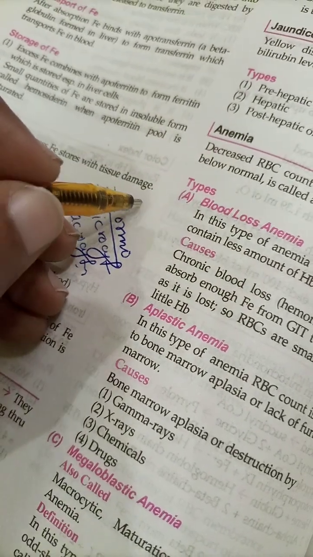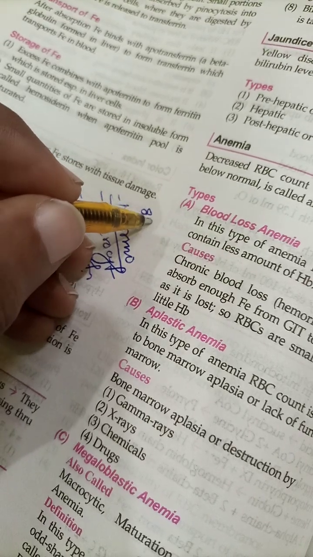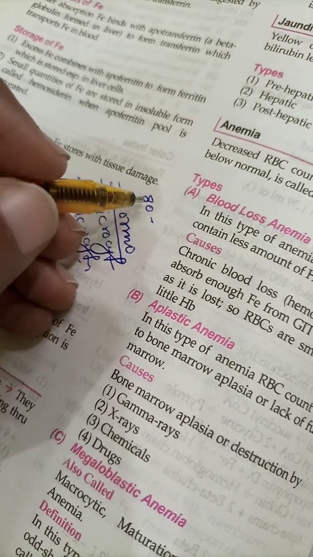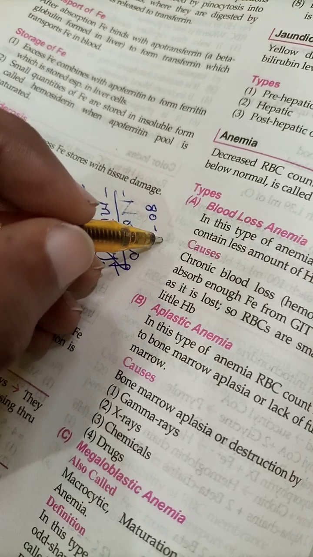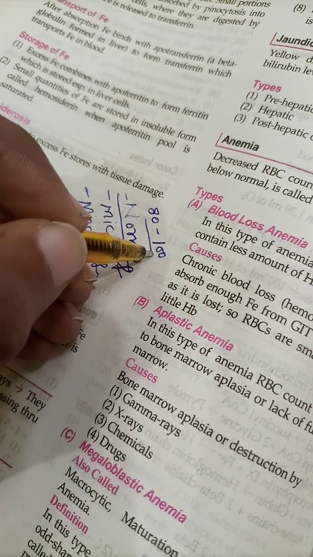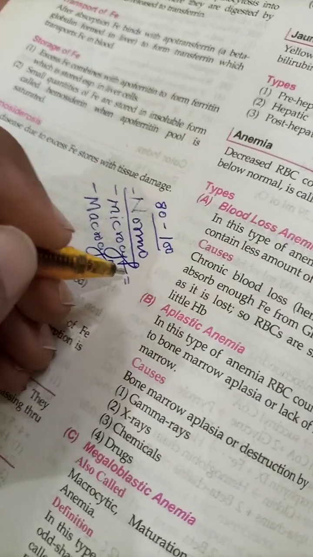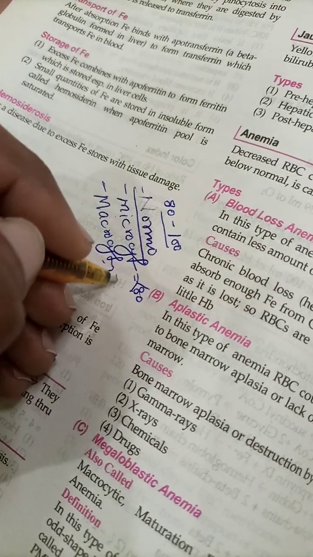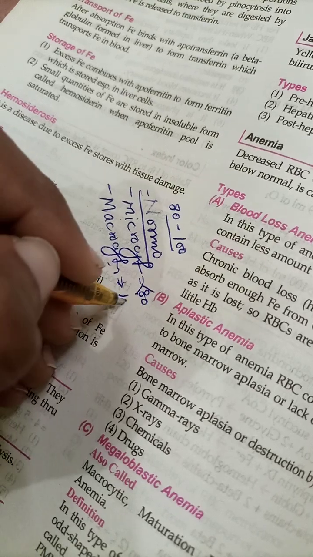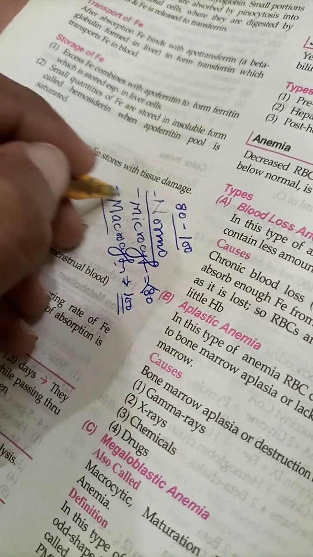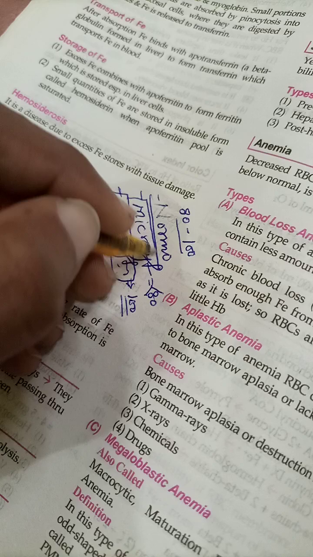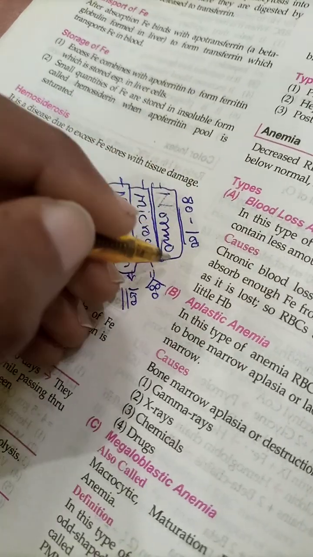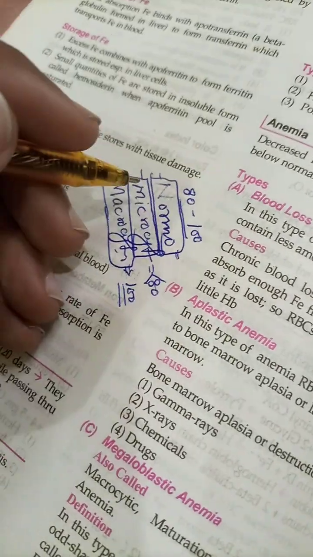Normocytic anemia is normochromic normocytic anemia, and MCV is between 80 to 100. In microcytic anemia, MCV is less than 80, and in macrocytic anemia, MCV is more than 100. There are different types of all these anemias on the basis of MCV.